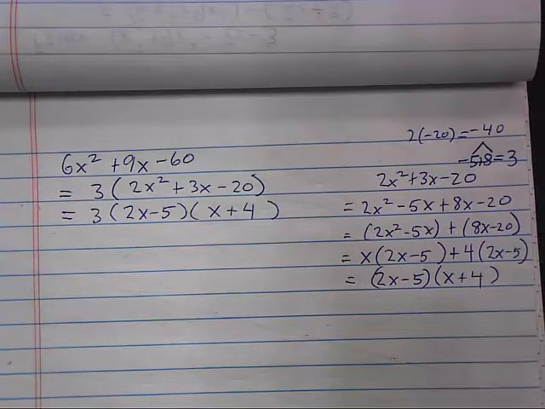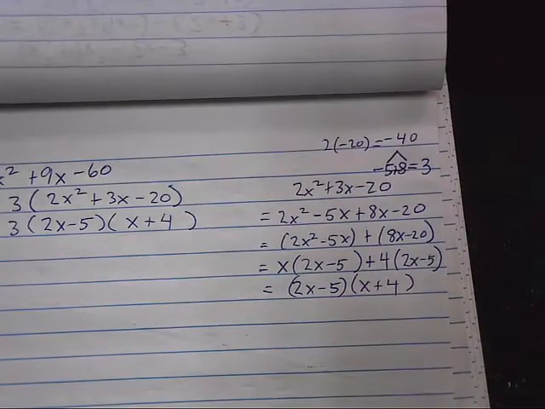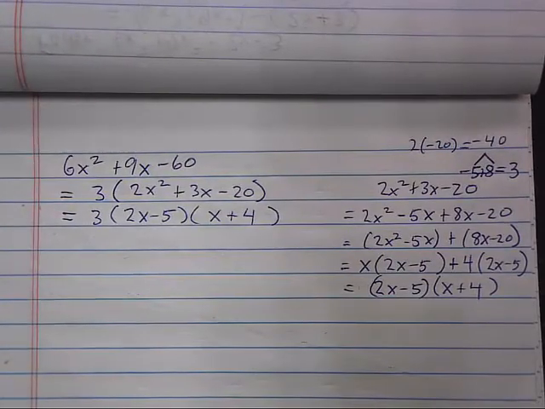So I would agree with you, these are not easy problems. When you have a trinomial and you do not have the number 1 right there, like in this case we have the number 6, factoring is not easy. I will completely agree with you. Questions on that?